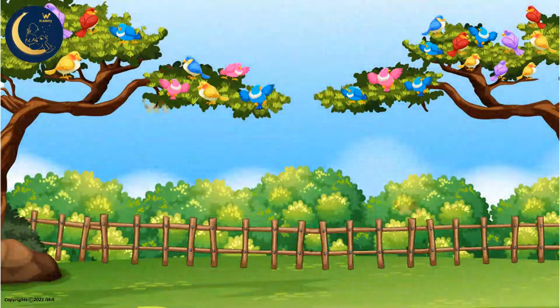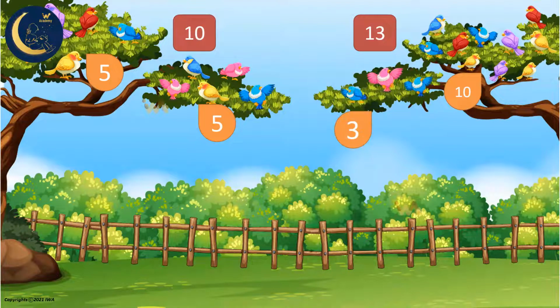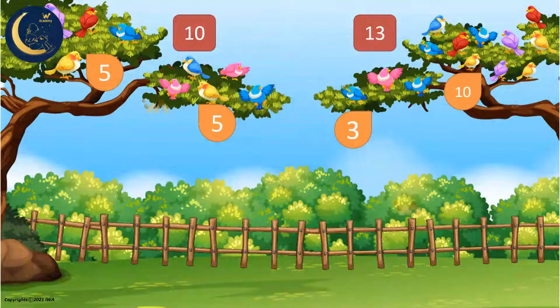Now look at these beautiful birds that are sitting on the tree. Here we have 10 birds, 5 birds here and 5 birds there. While here we have 13 birds, 10 birds here and 3 there. What does this remind you of? Well done. This reminds us of number components. The number 13 is composed of the numbers 10 and 3. Meanwhile, the number 10 is made up of the two numbers 5 and 5.